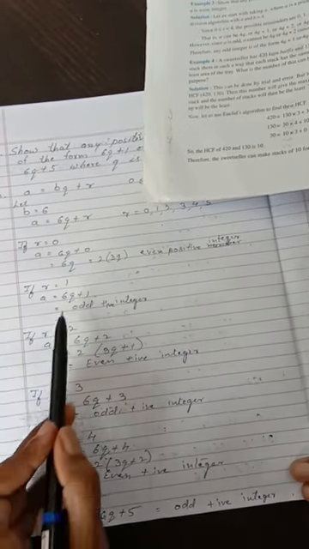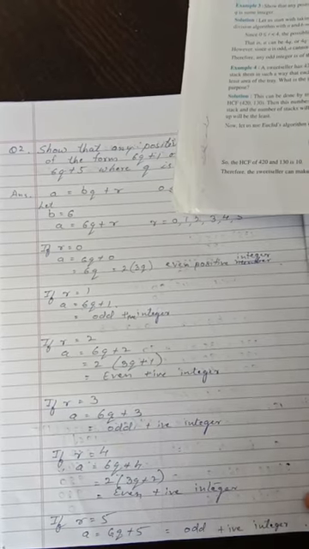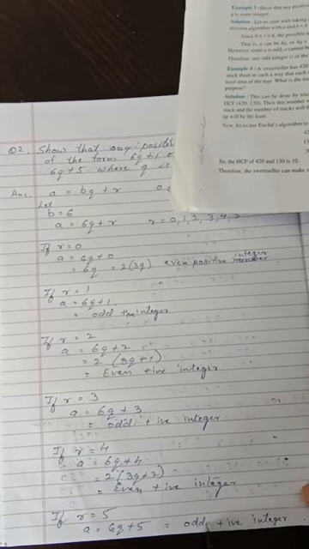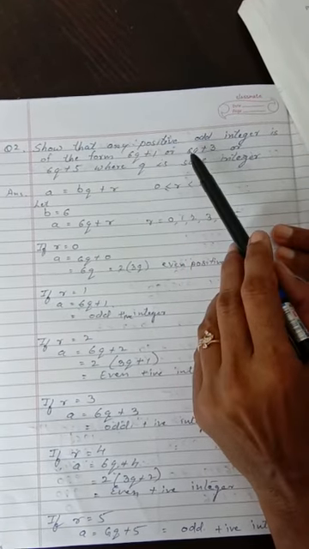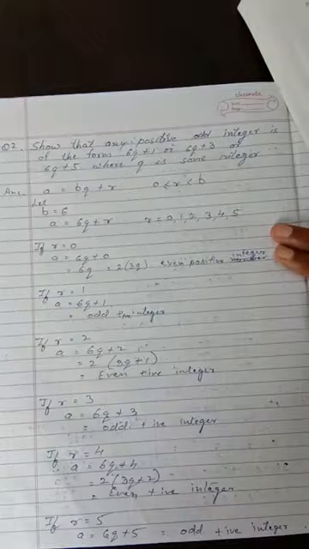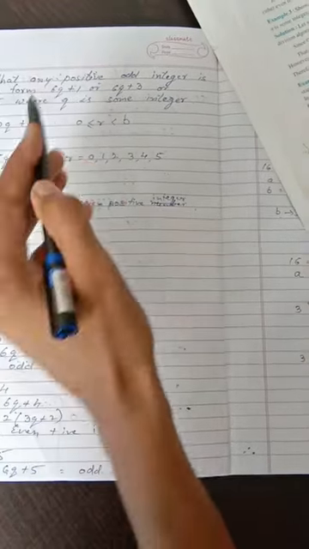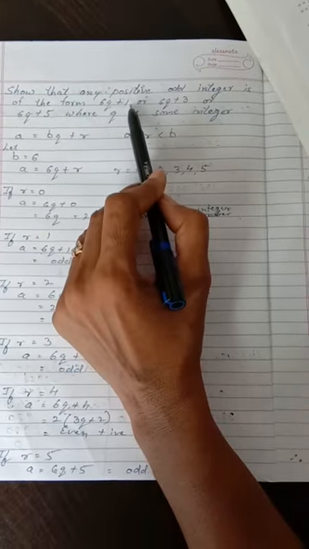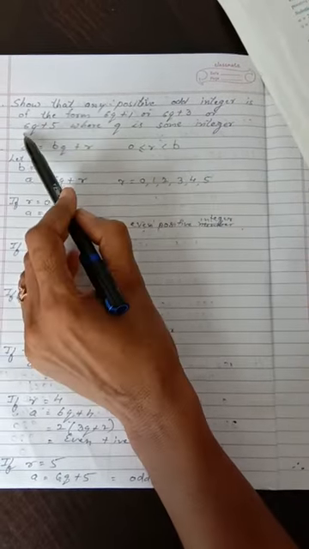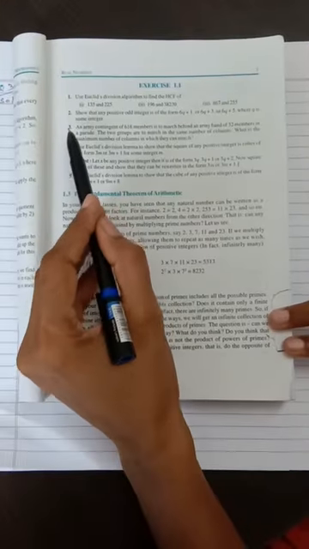So here 6Q plus 1 is odd. 6Q plus 3 is odd. 6Q plus 5 is odd. And that thing we have to prove that it will be either 6Q plus 1, 6Q plus 3 or 6Q plus 5. Therefore, we say that any positive odd integer is of the form 6Q plus 1 or 6Q plus 3 or 6Q plus 5 where Q is some integer.